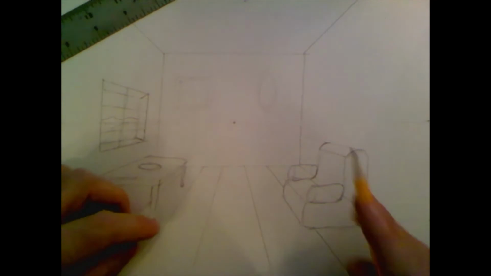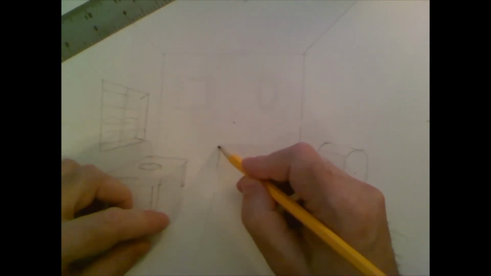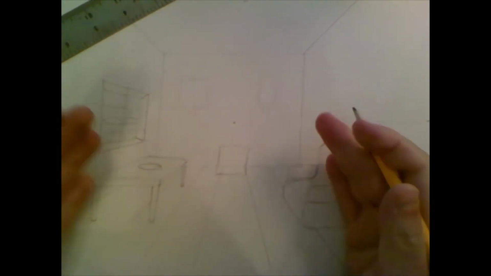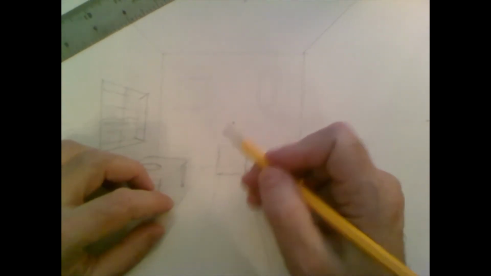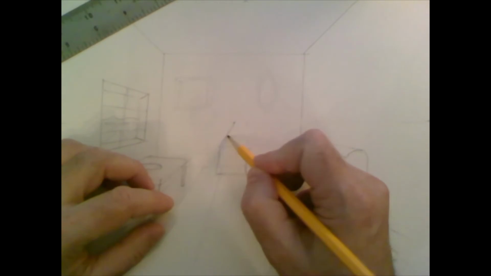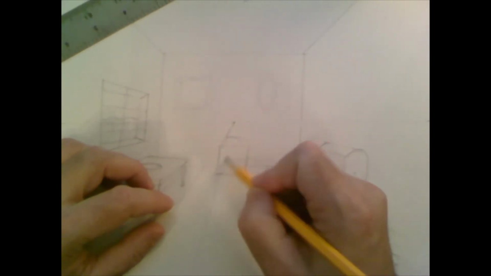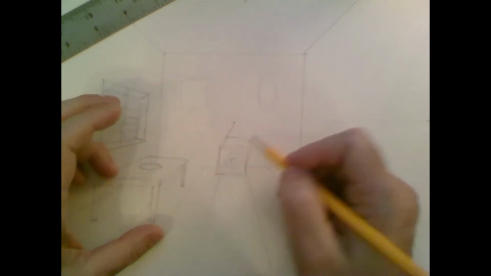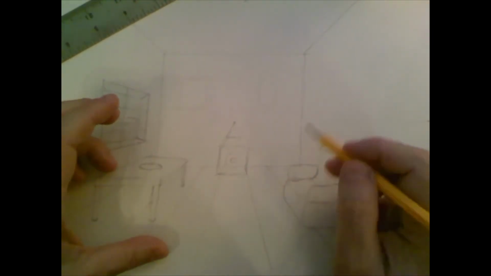Now, a lot of furniture is real simple, so if I wanted to do a stereo system or something, I'm going to draw the square in front of this line because it needs to be inside the room. Okay, and then I'll draw my things there. This could be a speaker, it could be a table, it could be anything. So a lot of furniture is like that.